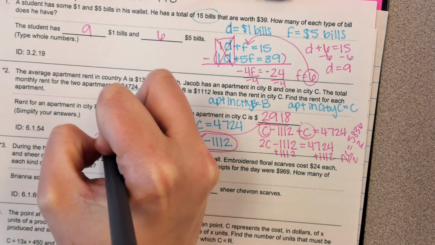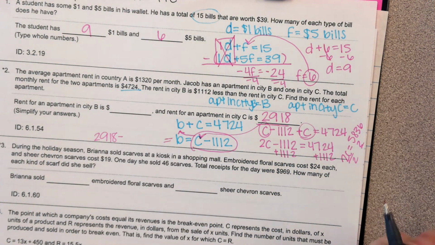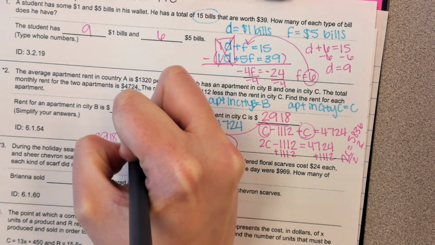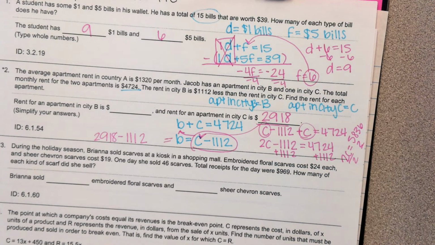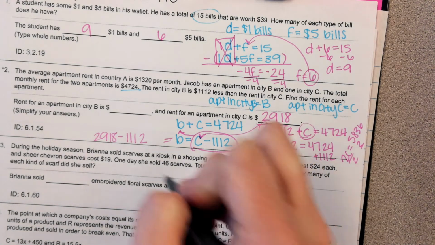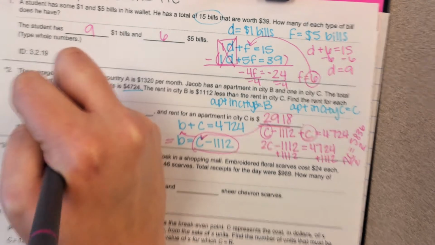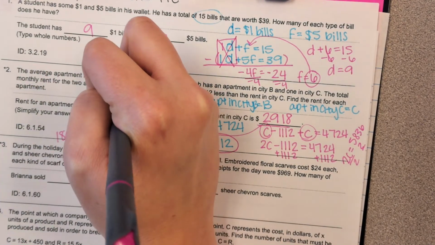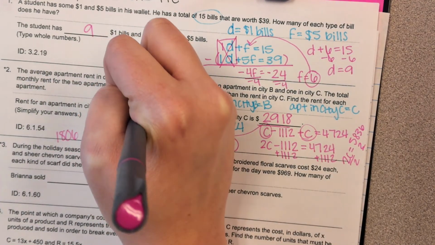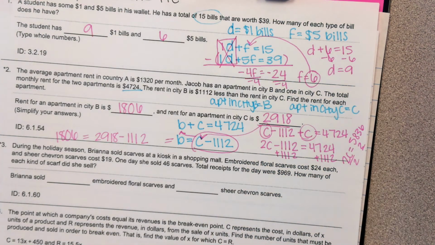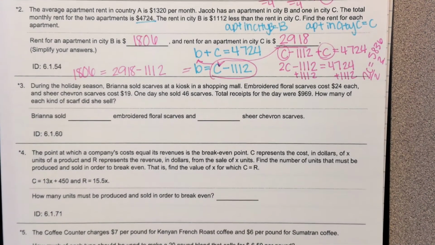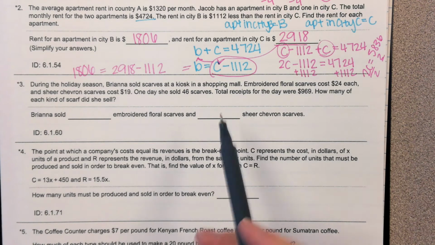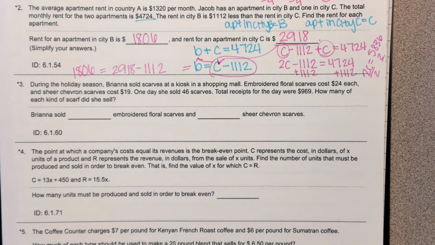Okay, now I want to solve for B, so I'm going to plug that number in for C. And so 2,918 minus 1,112. And that gives me 1,806. So the rent for apartment B is $1,806. Okay, so that one you had to use substitution.